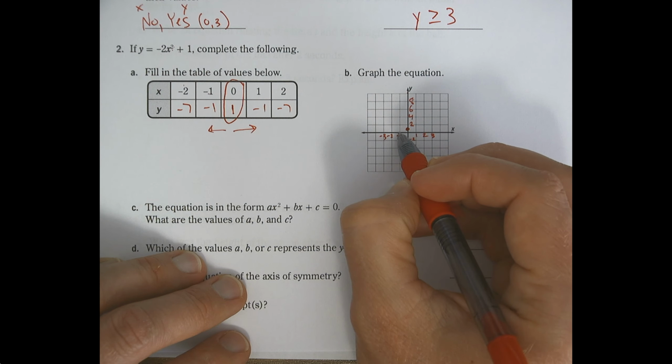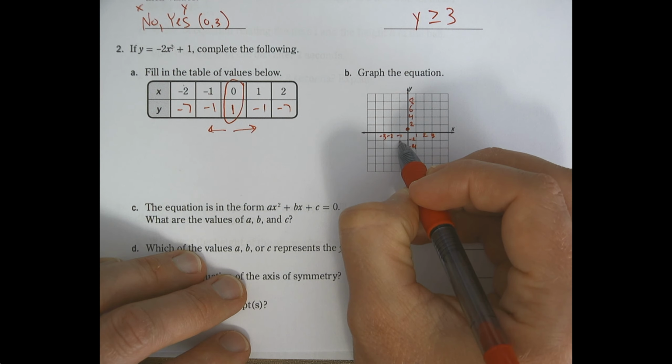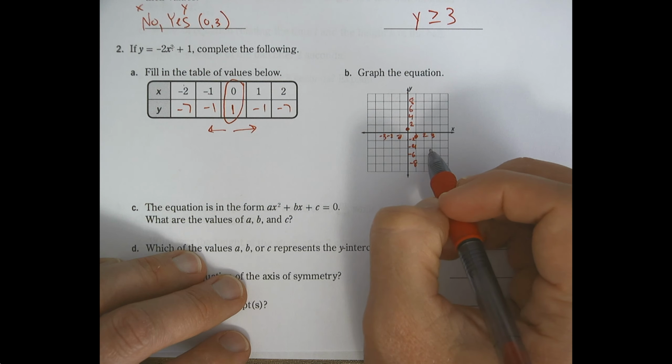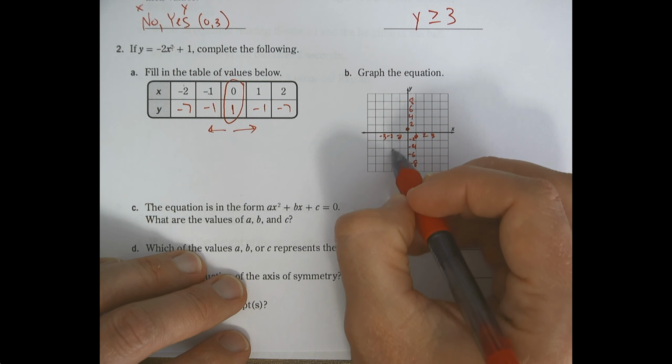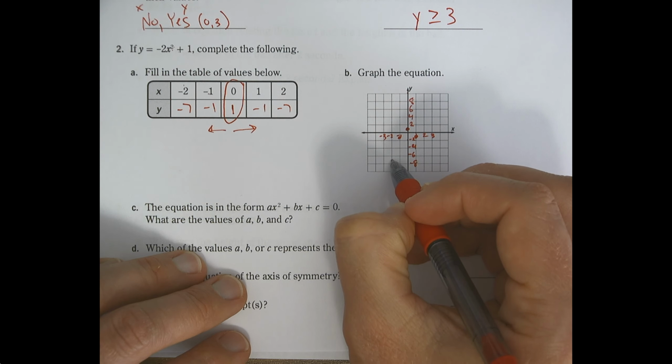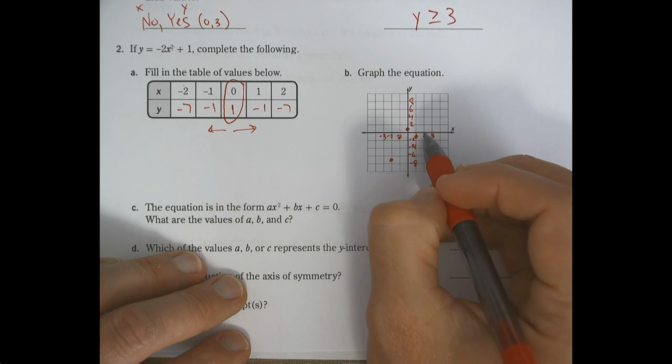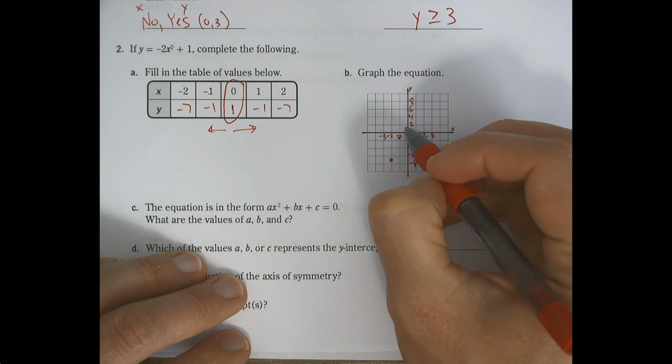So negative 1, negative 1. Don't go down 1 because that's actually negative 2. So it's going to be here. Positive 1, negative 1. Symmetrical on the other side. Negative 2, negative 7. Past the 6, not all the way to the 8. Same thing for positive 2, negative 7.